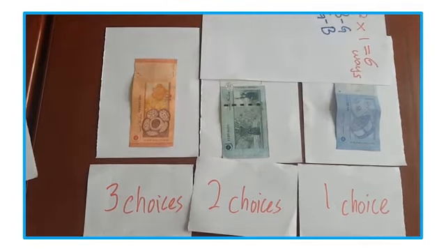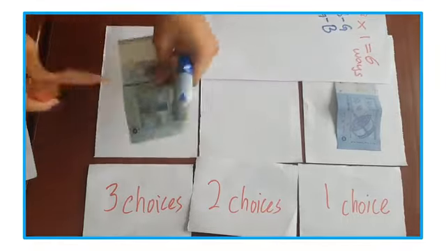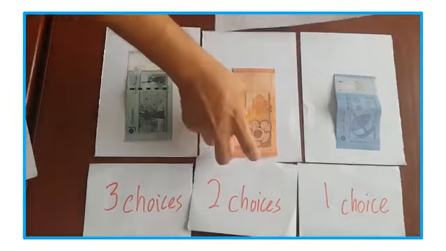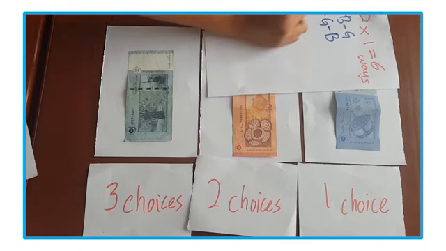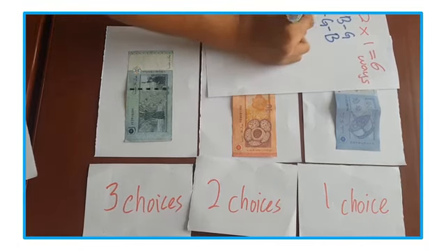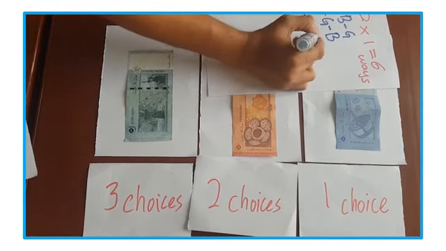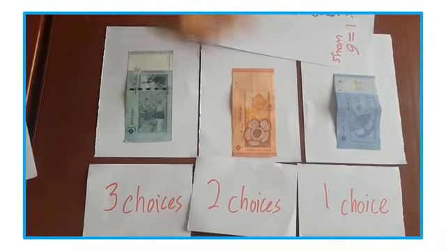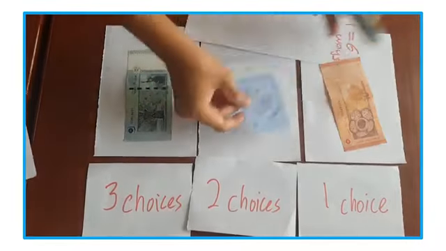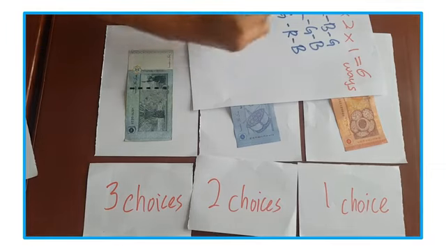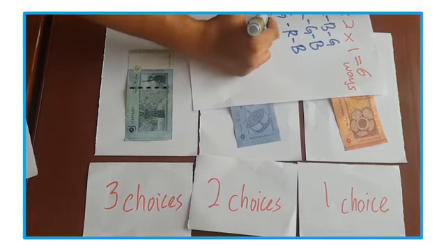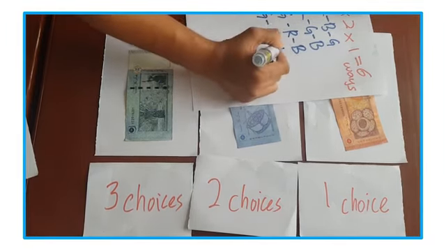Now maybe the green can be the first, second red, and the third one blue: green, red, and blue. Maybe now red at the last, blue in the middle. So the fourth way is green, blue, and red.